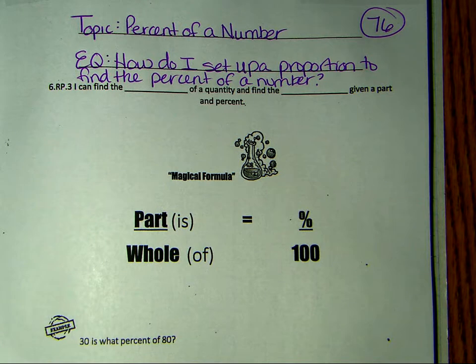Hello! Today we are going to find the percent of a number. Now remember, percent means per cent or for every 100. It's the part out of 100 that we would be counting. We also are going to remember how to set up a proportion. And the proportion is two ratios that we make equivalent.